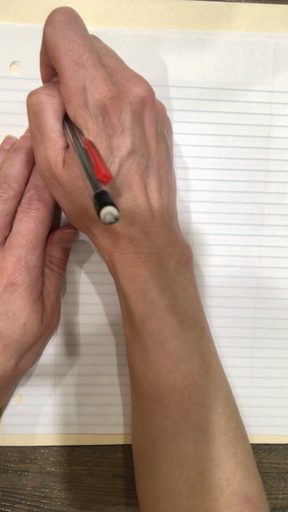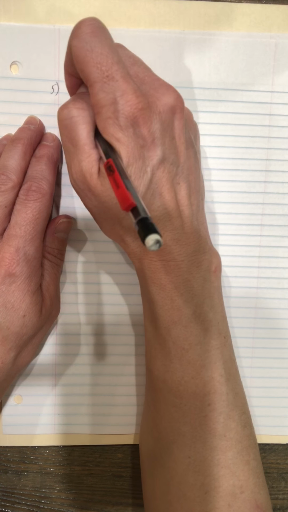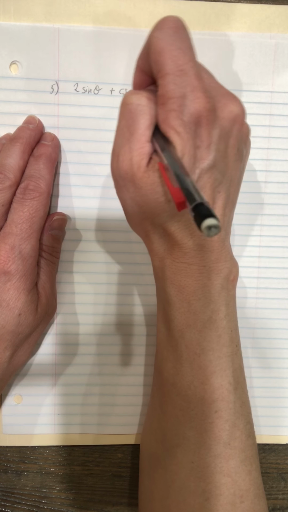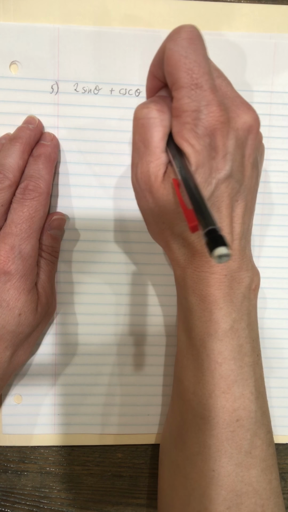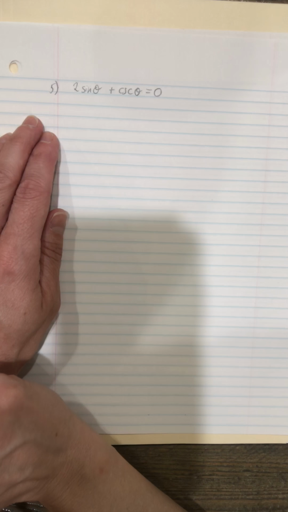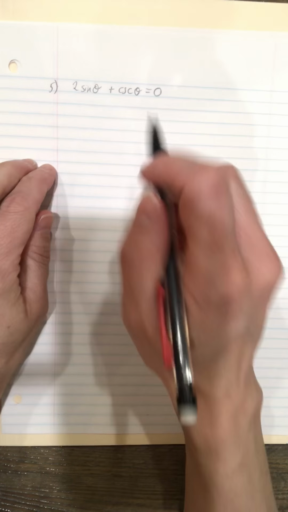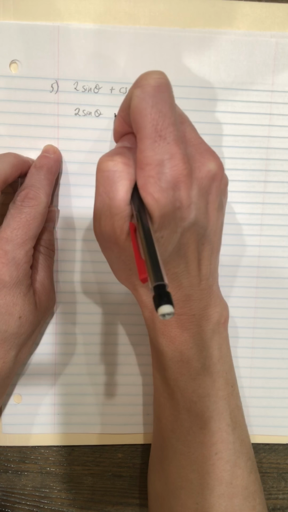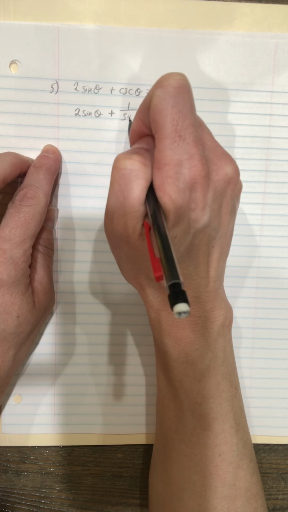Okay, number 5, we have 2 sine theta plus cosecant theta equals 0. All right, guys? So now again, I have two different trig functions. I'm not really fond of that. But if I look at my trig identities, I would notice that cosecant theta is the same as 1 over sine.